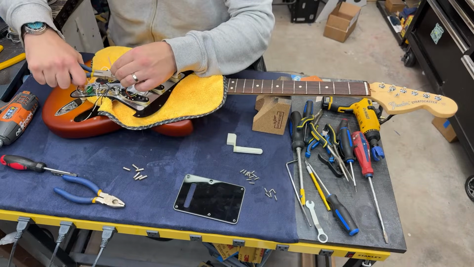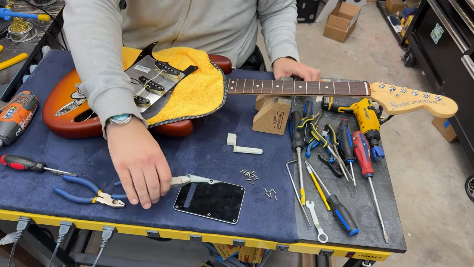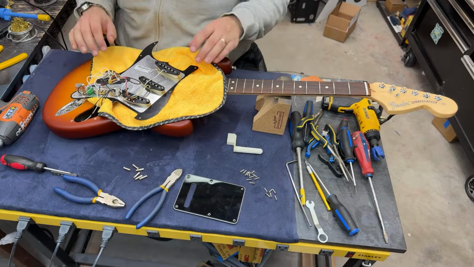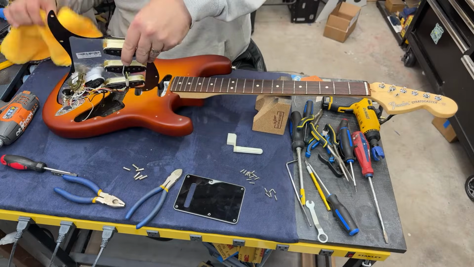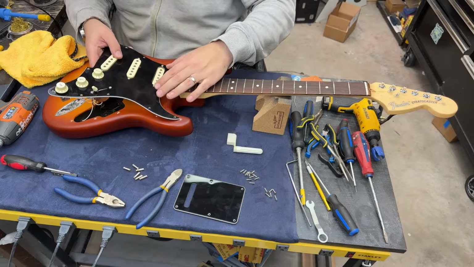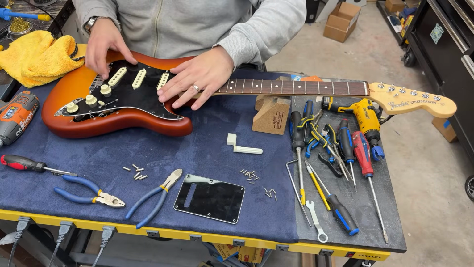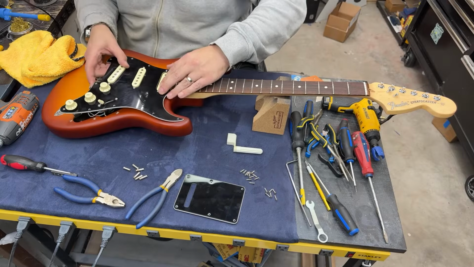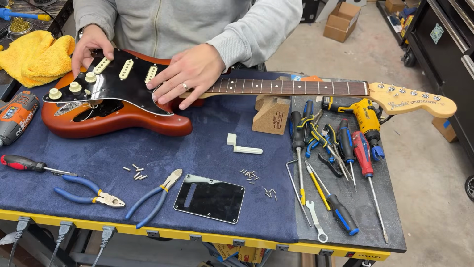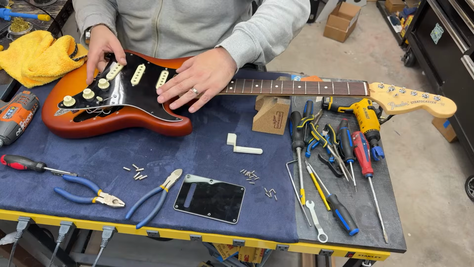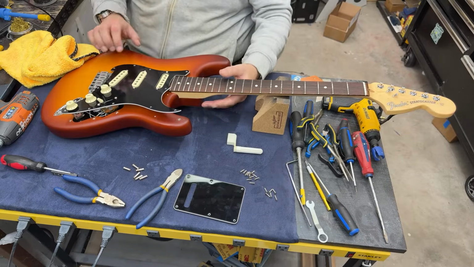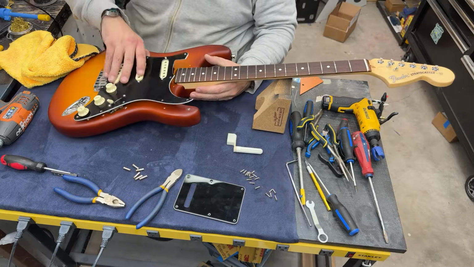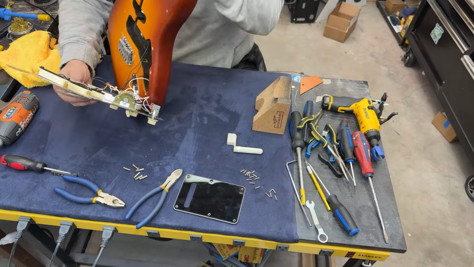We kind of have no choice now but to fully put it back together and go try it. We really have very little. Make me take the friggin' neck off just to do this? I hate you.